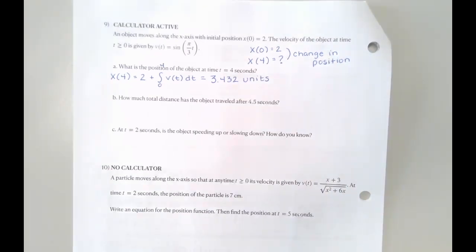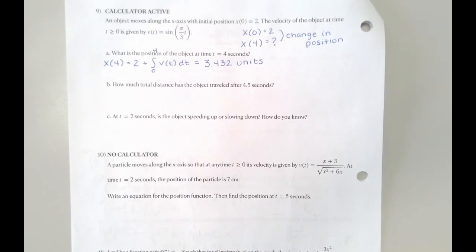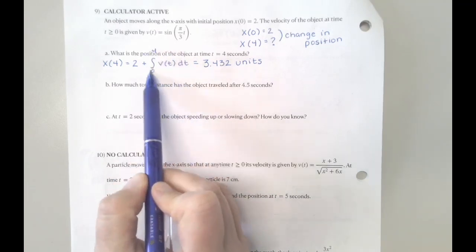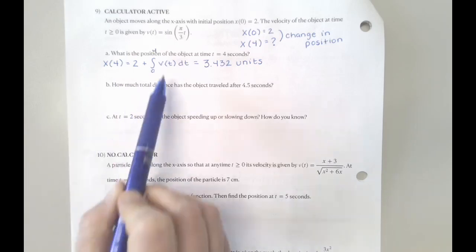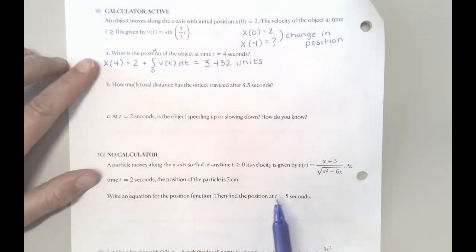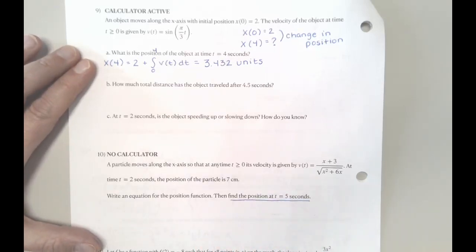let's compare that with this question down here at number 10. Okay, number 10, now this one we have to do without a calculator, which means I can't take this nice shortcut where I can just integrate this by hand, or with a calculator, but the method is the same. And the method is the same for this question. Find the position at t equals 5 seconds.